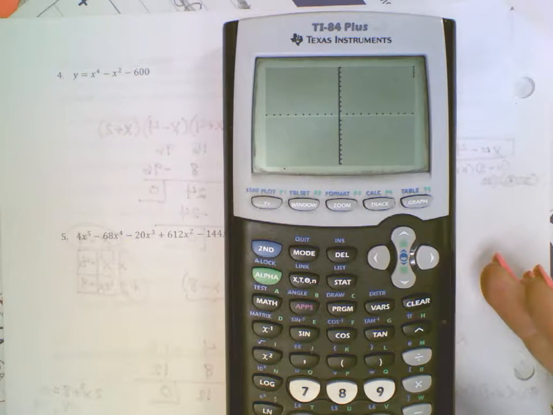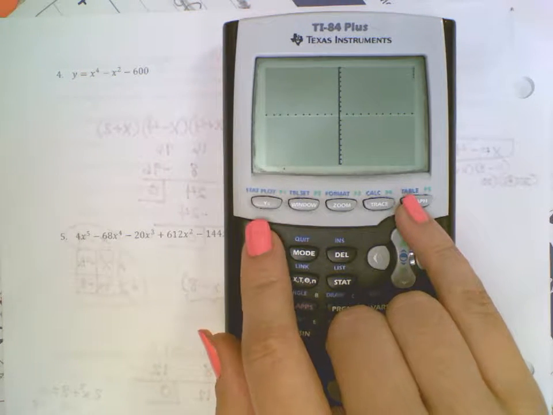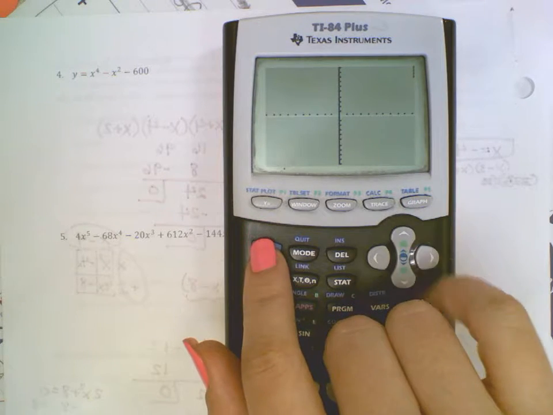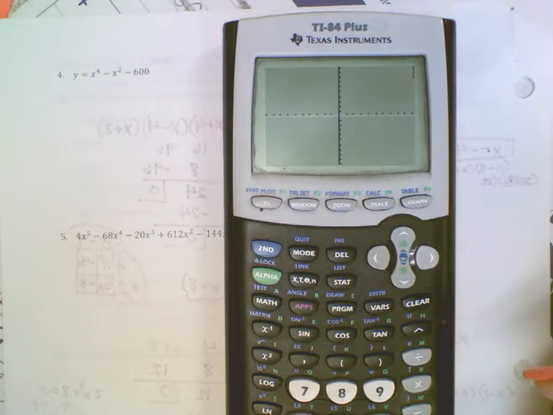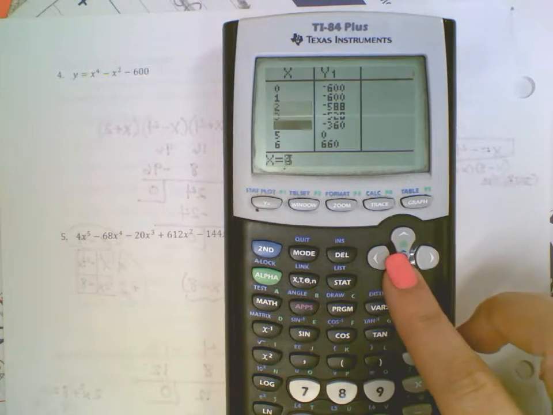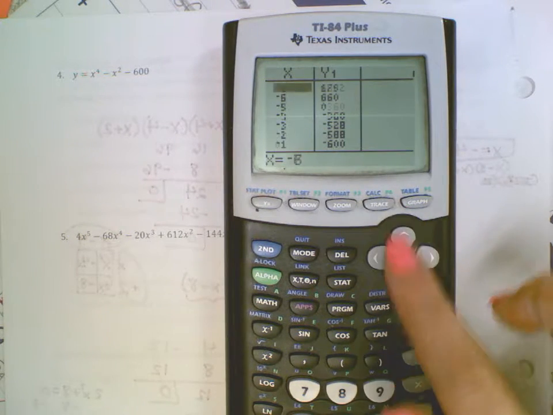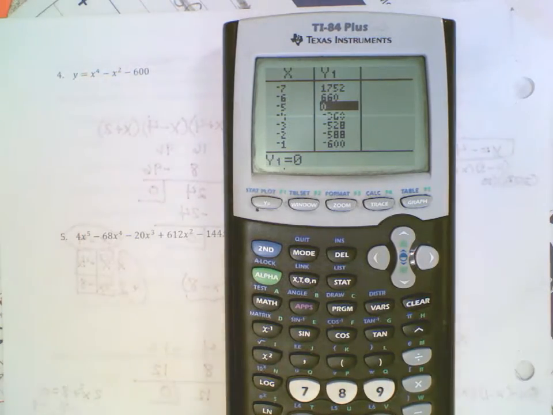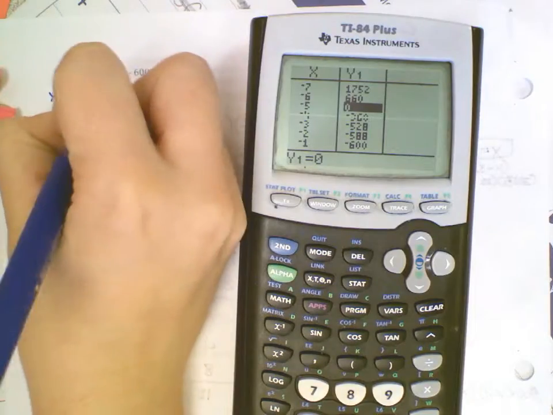So there's 2 ways that you can find these zeros. You can either press second graph, which will take you to the table. So we can press second table and we can look for places where y is 0. So I can say y is 0 at 5 and y is 0 at -5. So I've got 5 and -5. So I'm going to write that down. X equals 5 and -5.